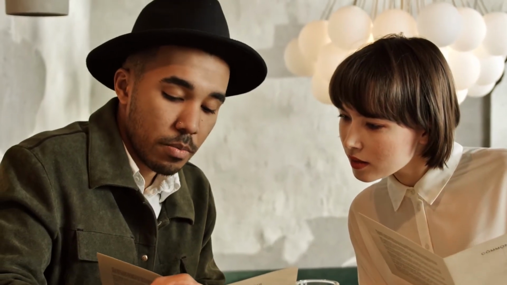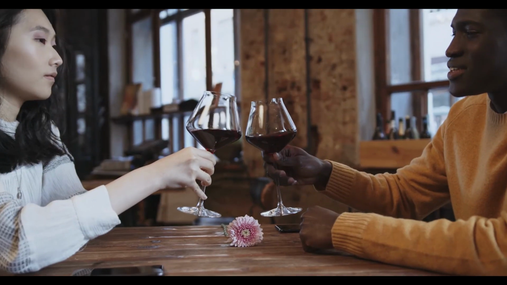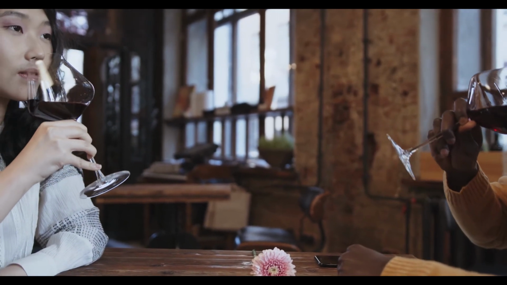And I noticed recently that a lot of bars and restaurants are now using QR codes to provide contactless menus. So really the possibilities are endless, and it's clear QR codes have made a big comeback during this pandemic.